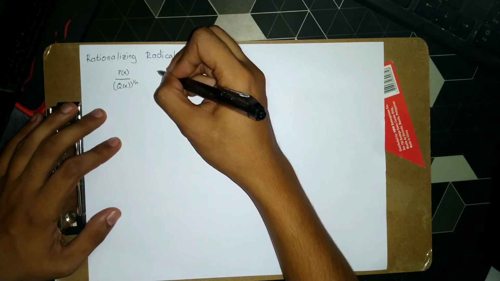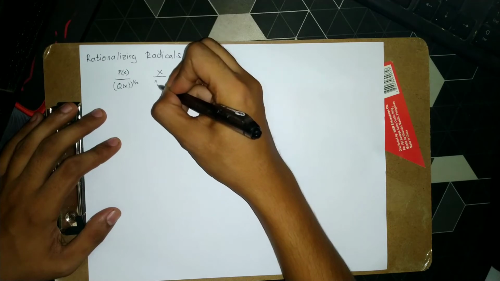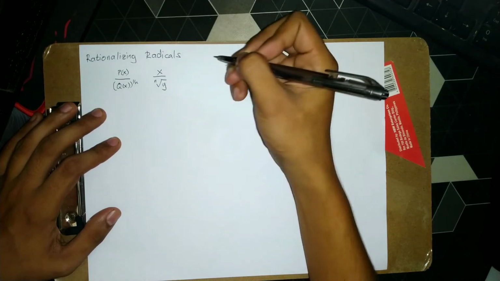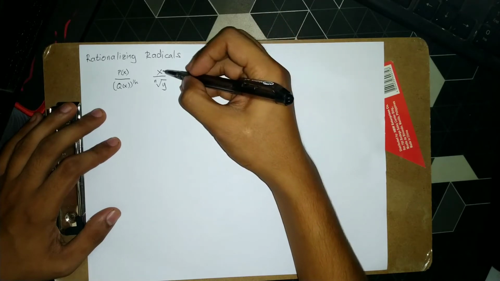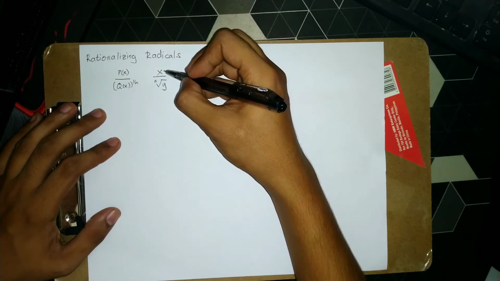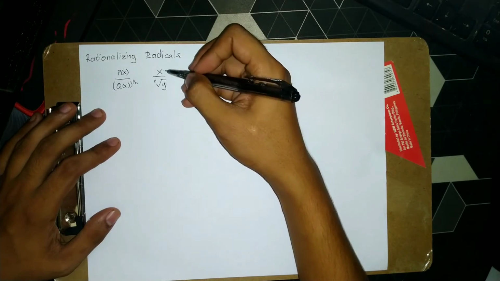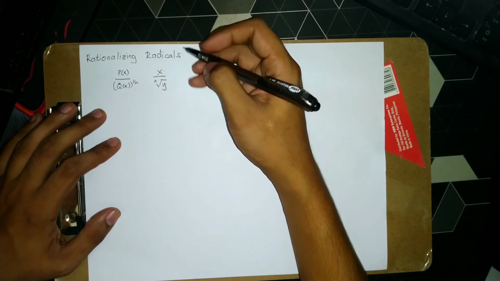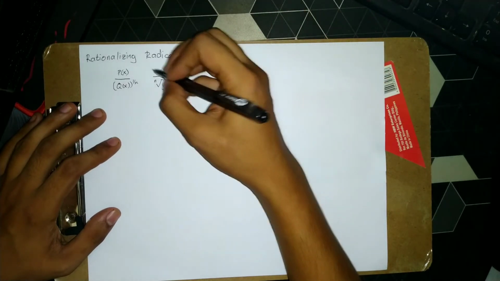Or for easier visualization, we can do it this way. I'll be giving an example. Let's say we have x over the nth root of y. Now x here can be any function or any number, so is y here. They may be the same but not necessarily always. Now let's consider this general form.